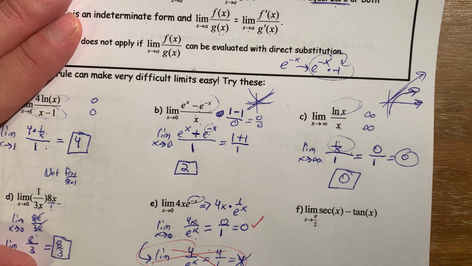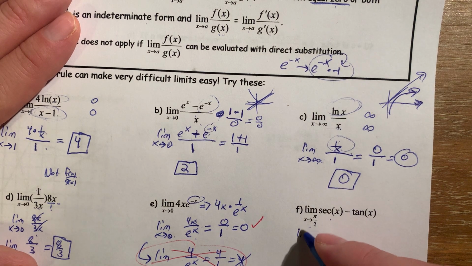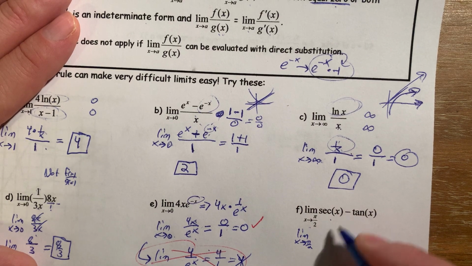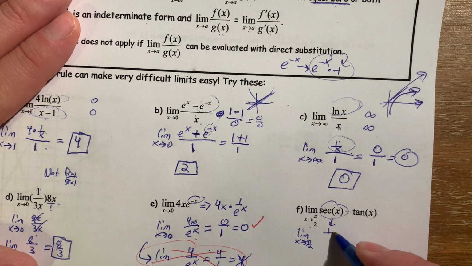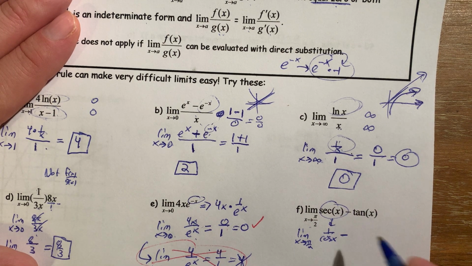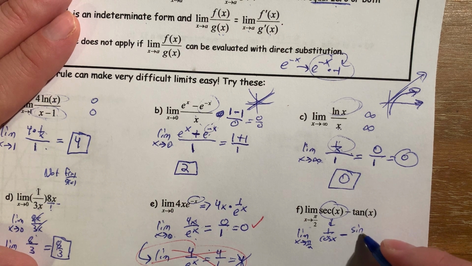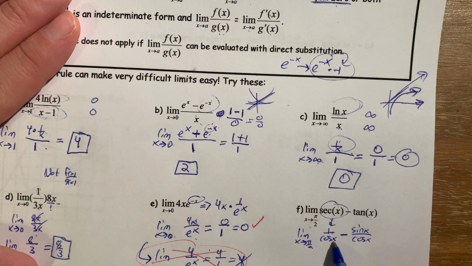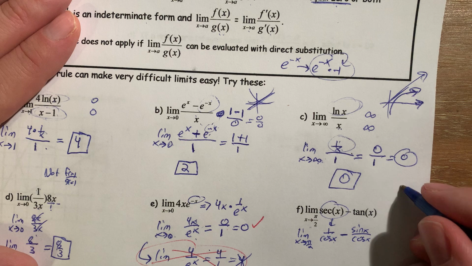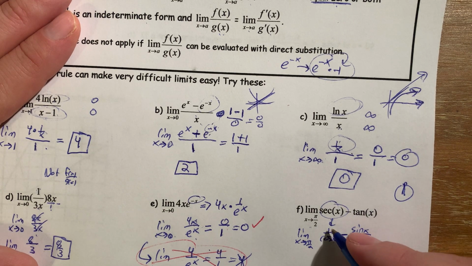Here's another slightly different one. This is not L'Hopital's rule right now because it is subtracting. But let's go ahead and try to evaluate it. This is limit as x goes to pi over 2. I don't know what secant of pi over 2 is, so I always change it to sines and cosines. We should know that secant is 1 over cosine of x minus sine of x, tangent is sine of x over cosine of x. And now it's starting to actually look a little bit more like a L'Hopital's rule situation, isn't it? Because we've got fractions. Cosine of pi over 2 is 0, so we get 1 over 0.